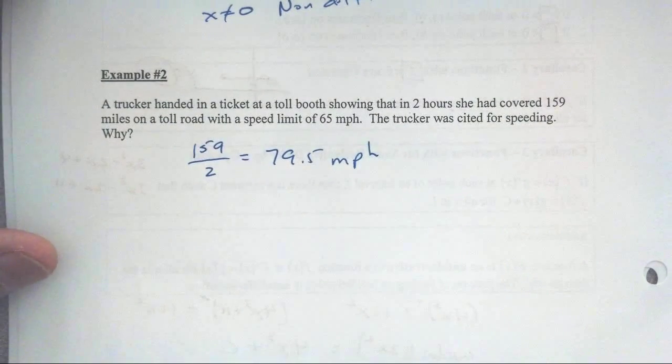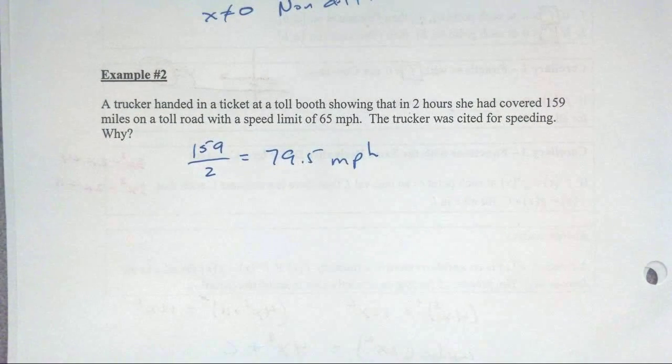That is 79.5 miles per hour. And it quickly stands to reason that at some point this driver was probably driving over 79.5 unless she was constantly driving 79.5. And that is the mean value theorem. The mean value theorem guarantees at some point along the line she had to be driving at least 79.5 miles per hour. And she'd probably be getting off easy at 79.5, because chances are at some point she was going faster.